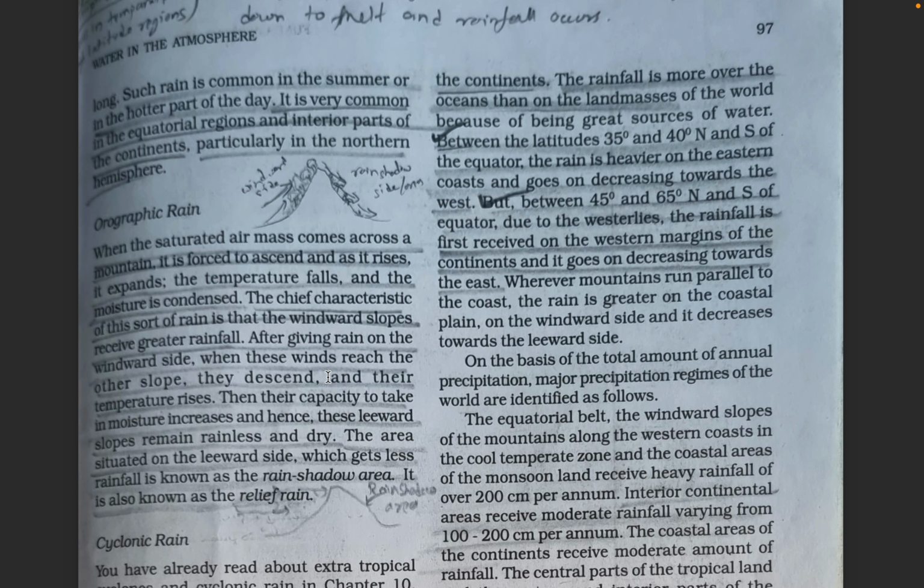coastal areas are more reachable to the sea, and the convectional form of rain precipitation occurs there more frequently. In the summer days, almost every day rain occurs after the afternoon or in the evening. The rainfall is more over the oceans than on the landmass.